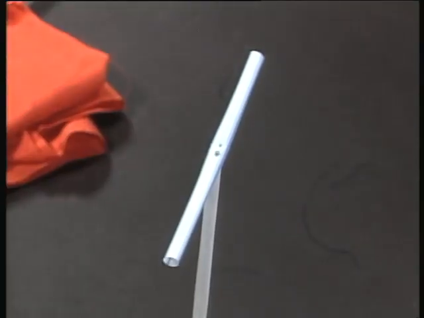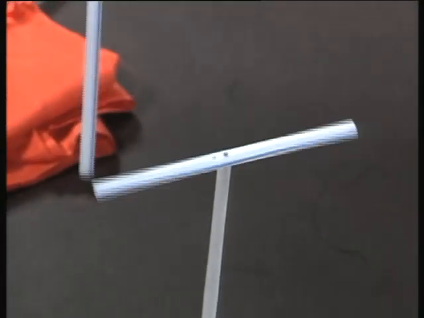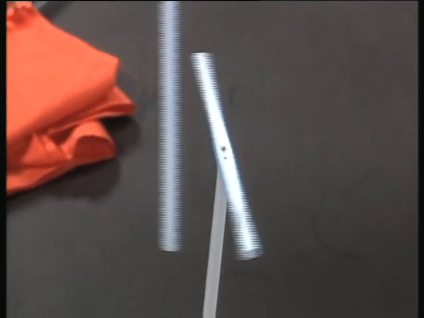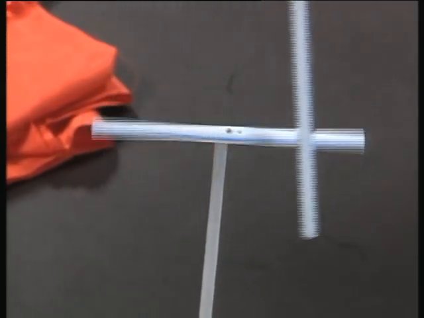Now, charge a straw by rubbing it with your hair. When we charge this straw by rubbing it with our hair, and we charge another straw and rub it with our hair and support it like this, and charge another straw and rub it with our hair and bring it closer to this supported straw, let us see what happens.